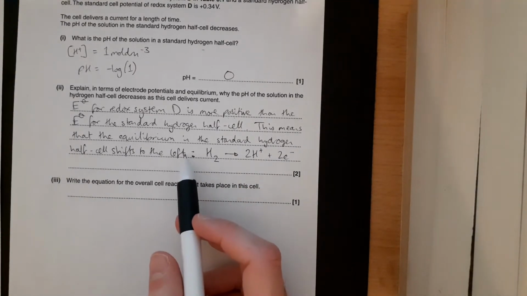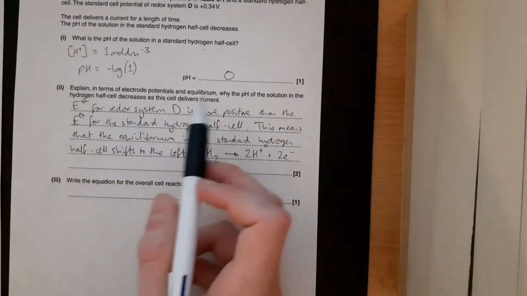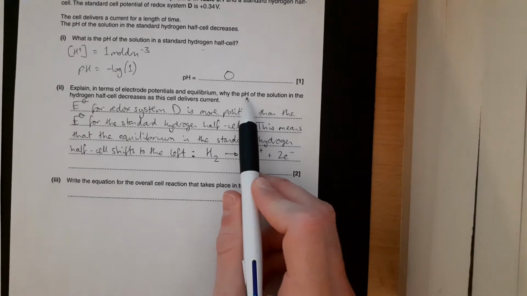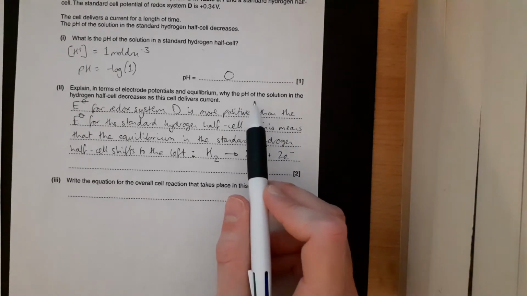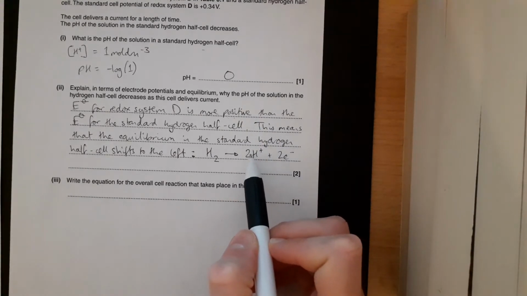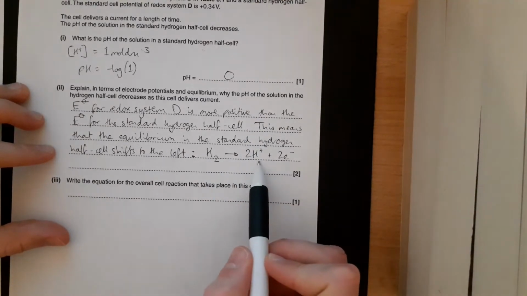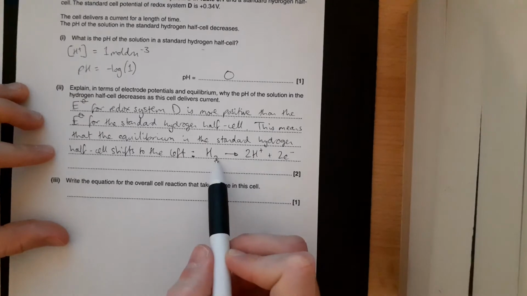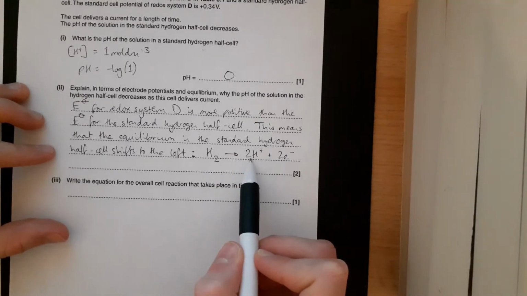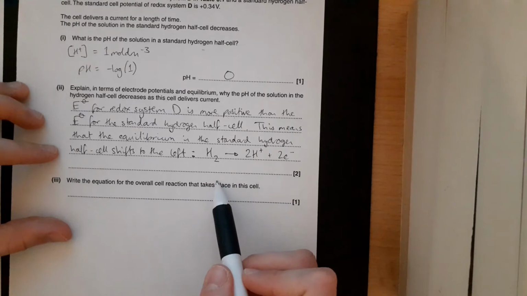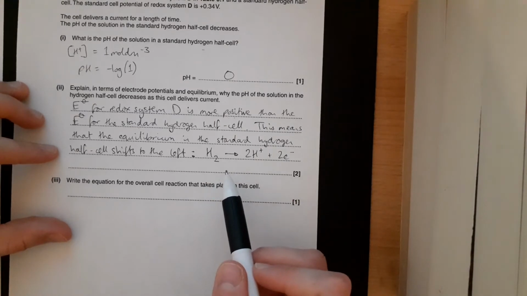So we've talked about electropotentials, we've talked about equilibrium. Now we just need to link this back to the pH. So what would happen is that if this reaction is happening more, then we would increase the amount of H plus ions. And if we increase the concentration of H plus ions, the pH then would decrease. Remember, the higher concentration of H plus ions leads to a lower pH.